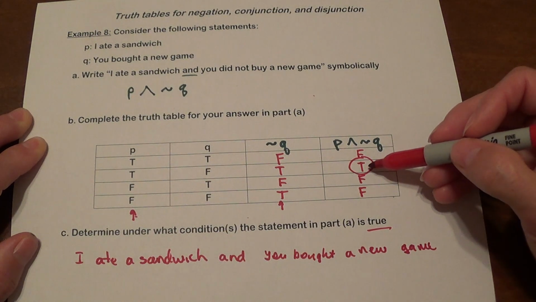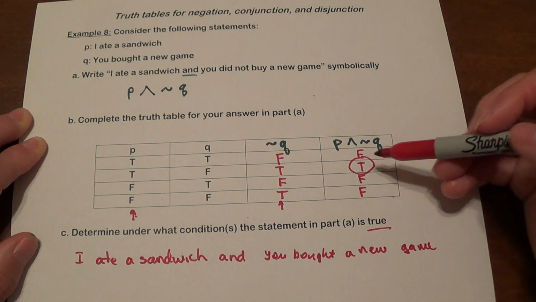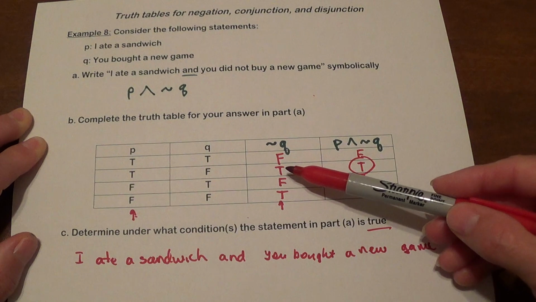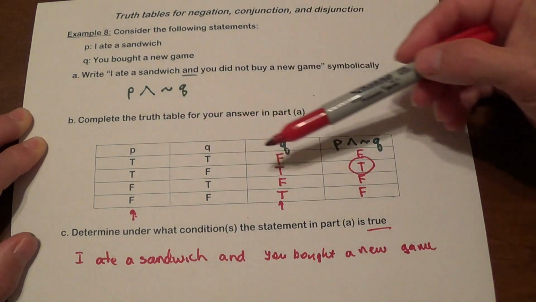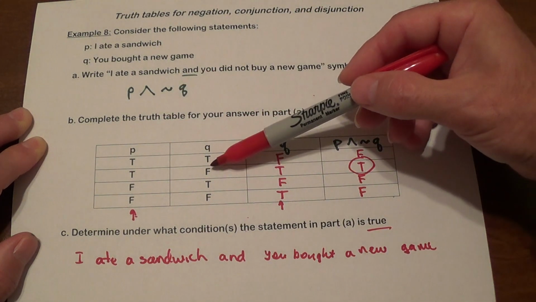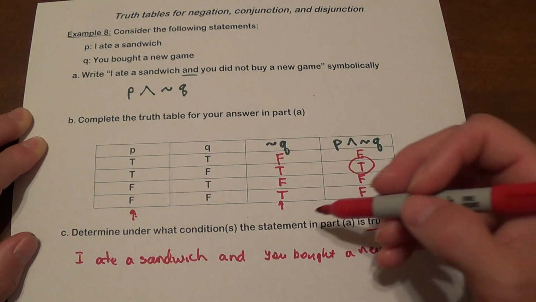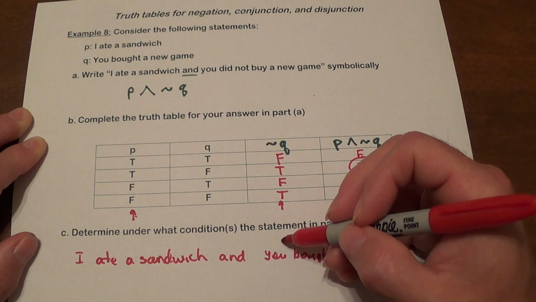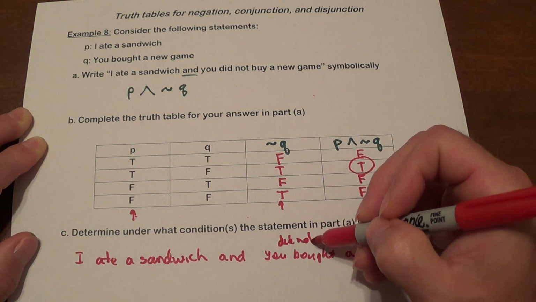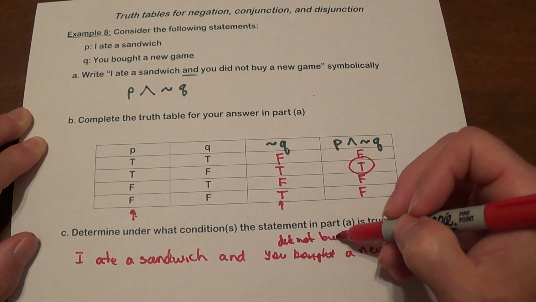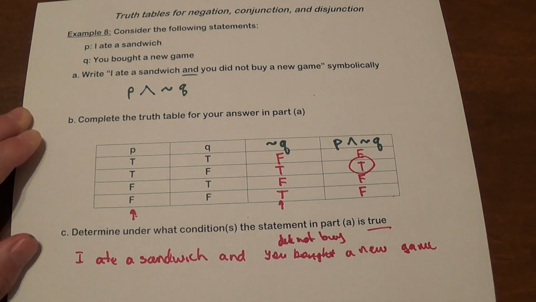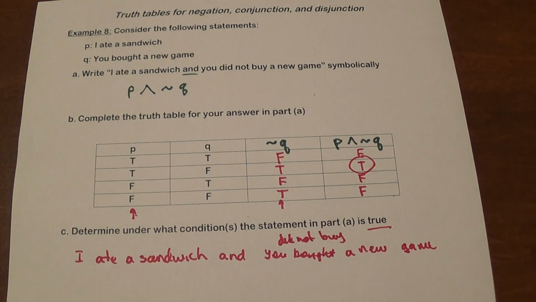So the only way this statement comes out to be true is when you have T and T. So that's T for P. Well, that's actually F for Q, since you did not buy a new game. Okay, so this is how it works, and I hope this helps.